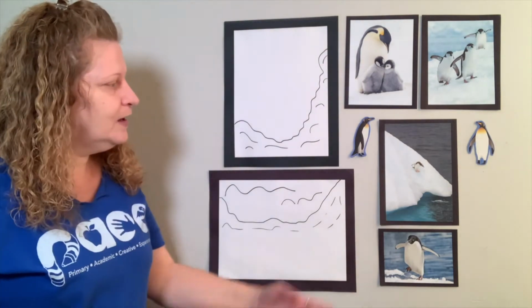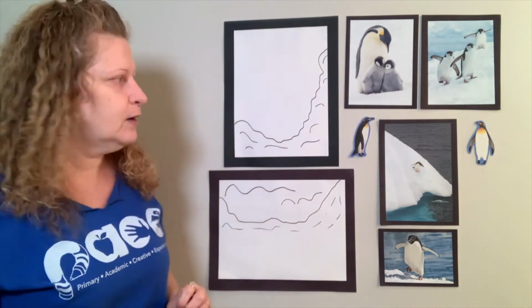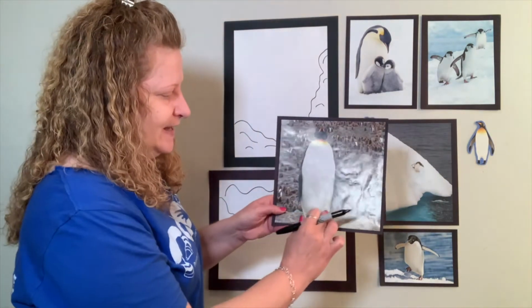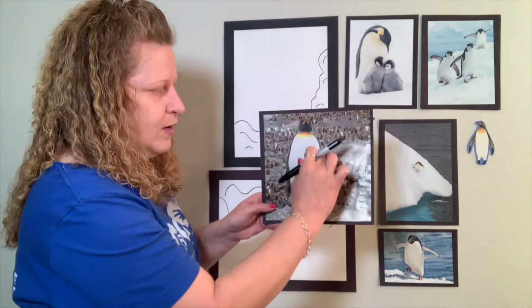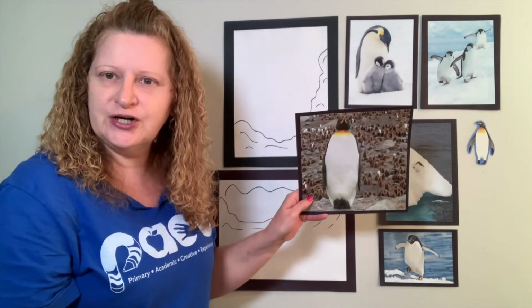So we're getting ready to draw our penguin. Looking at our penguin, what shape do you think we could use to make his body? Well, let's think about that. What shape could we use to make his body? I want you to tell your friend. What shape do you think we could use? Good job. Well, if you said an oval, that probably would be a good shape.